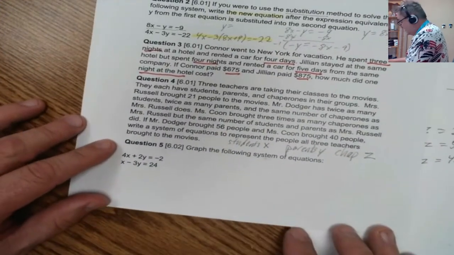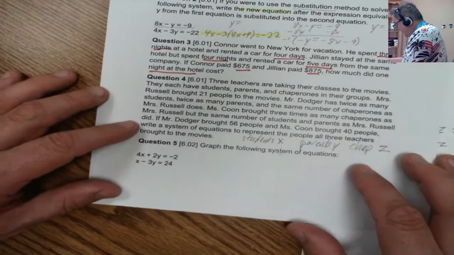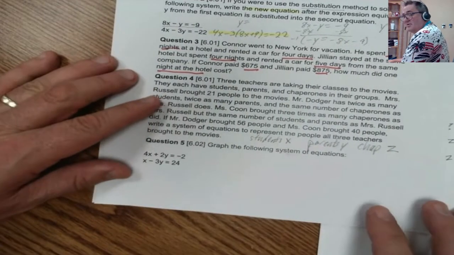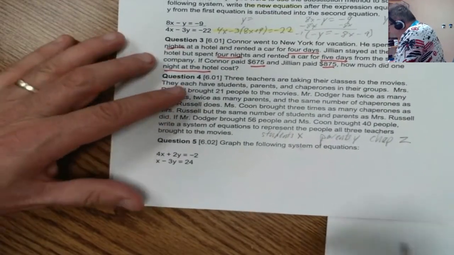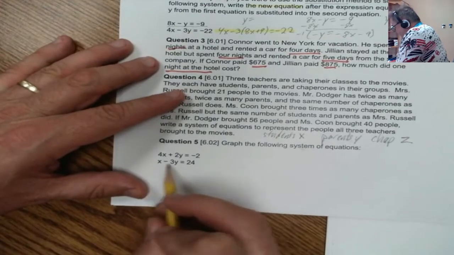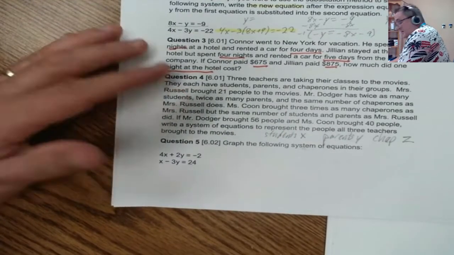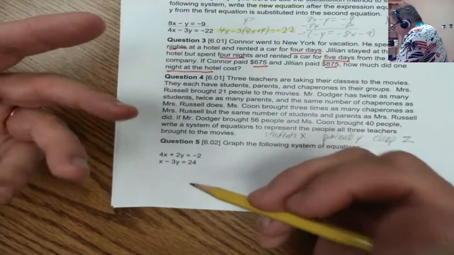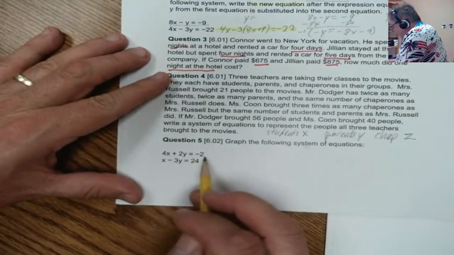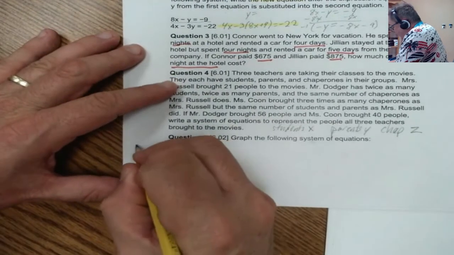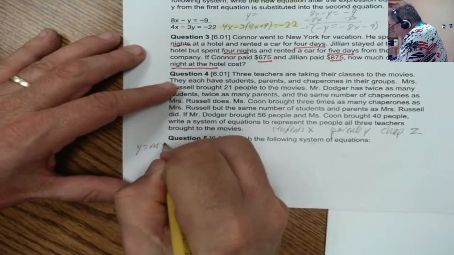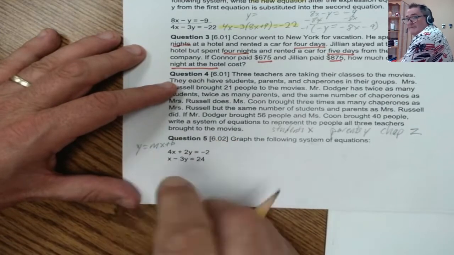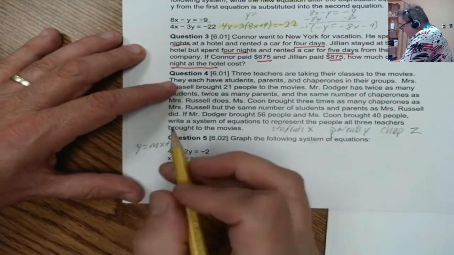Okay, graph the following systems of equations. All right, so to graph this, we can do that on Desmos, or you could do it on just paper. But both are in standard form, right? We don't know how to graph standard form. It doesn't tell us anything. We don't know the y-intercept. We don't know the slope. We don't know anything. So we need to convert these to y equals mx plus b, because we can graph y equals mx plus b, because that is the slope and that's the y-intercept.